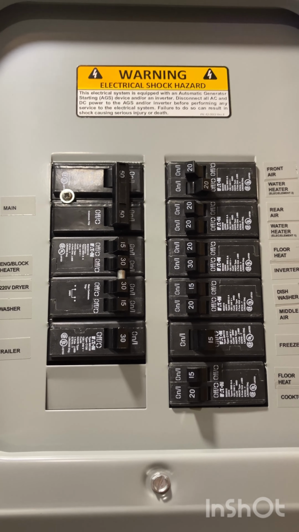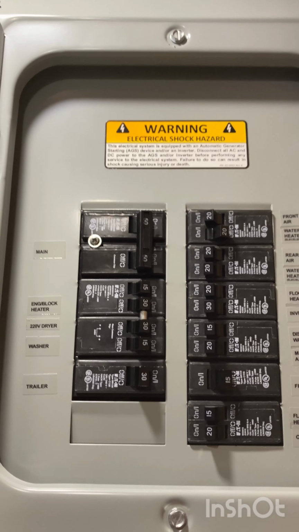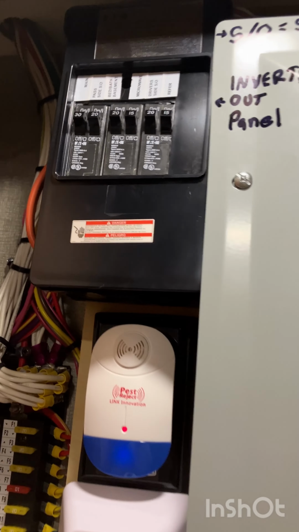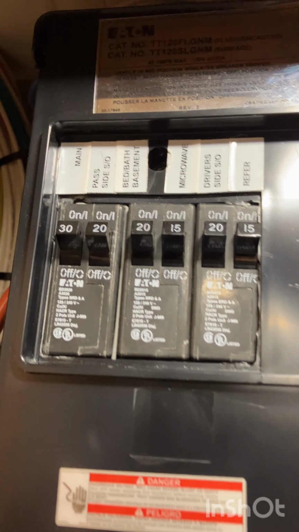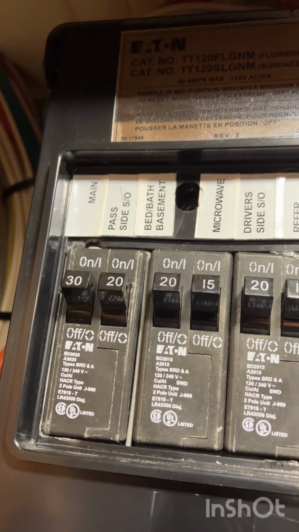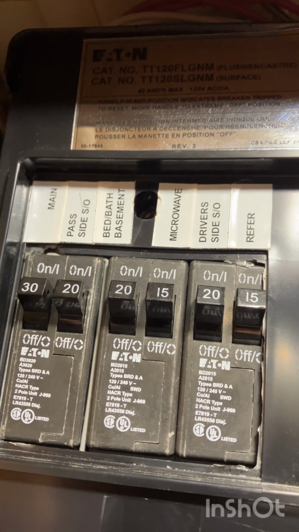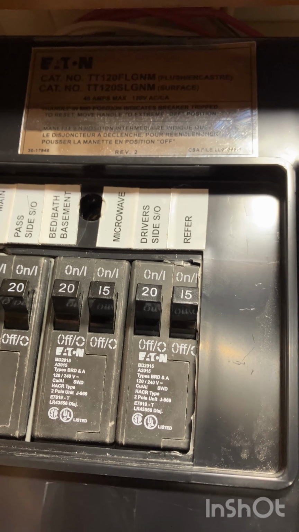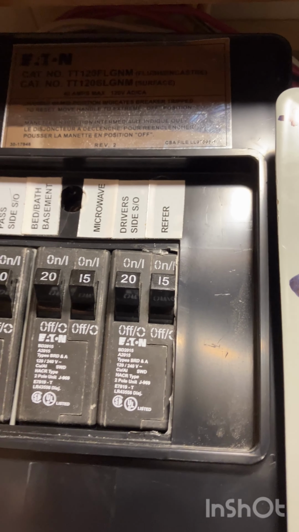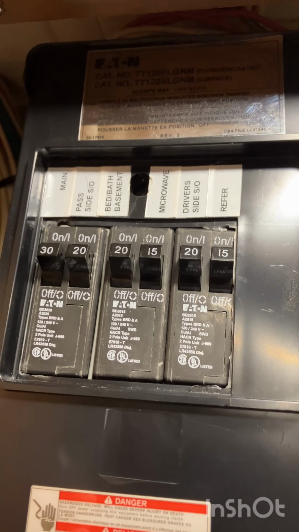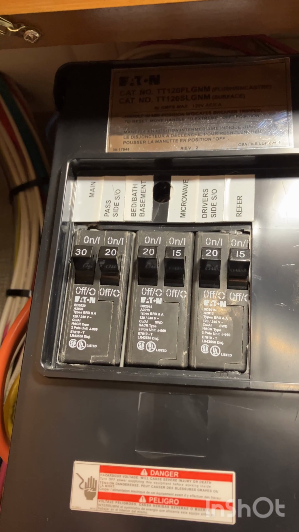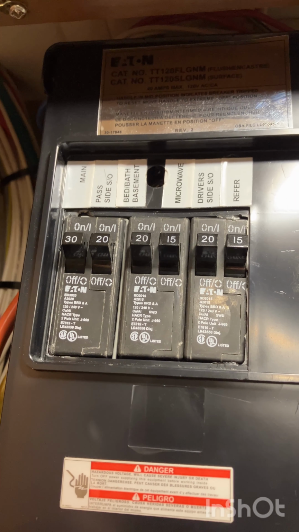The inverter also has a 120 volt output. That 120 volt output goes to this panel. This panel operates the passenger slide out outlets, the basement and bedroom lights, the microwave, the driver's side outlets, and the refrigerator. These specific breakers are the ones that are probably the most important when you are boondocking.